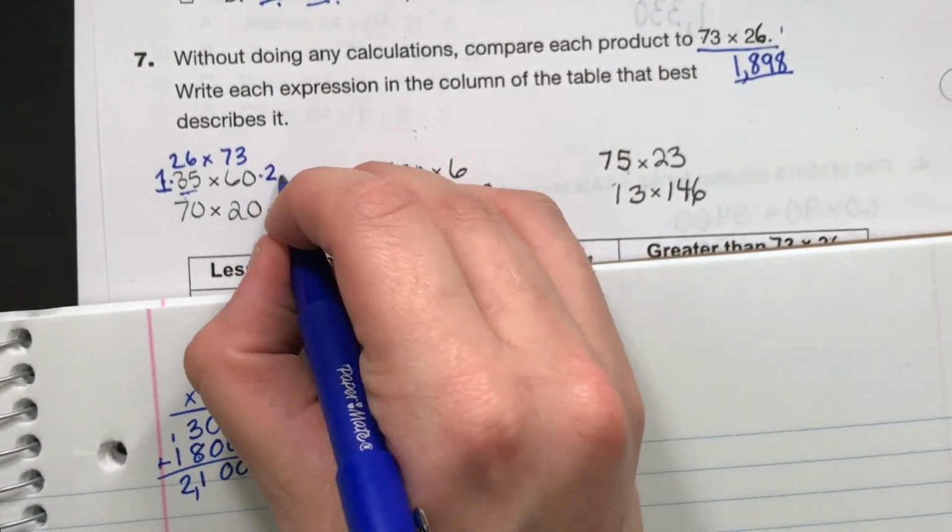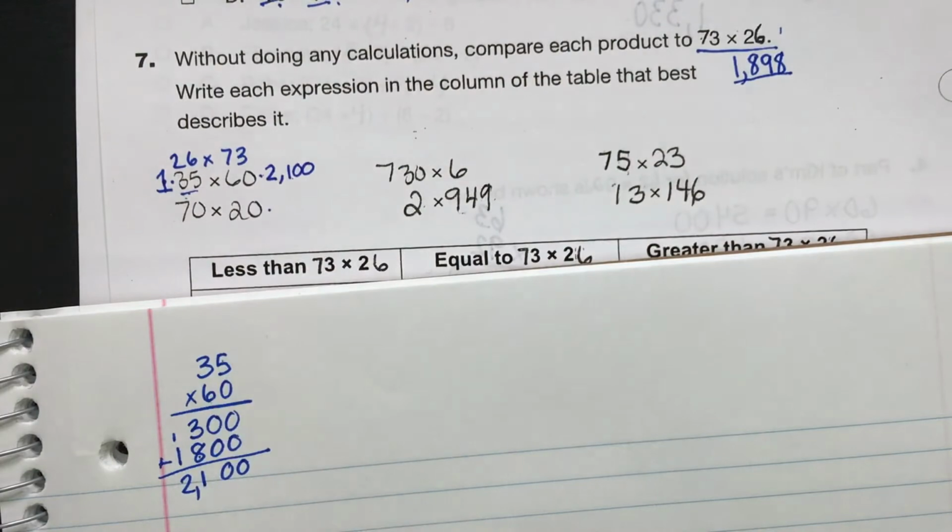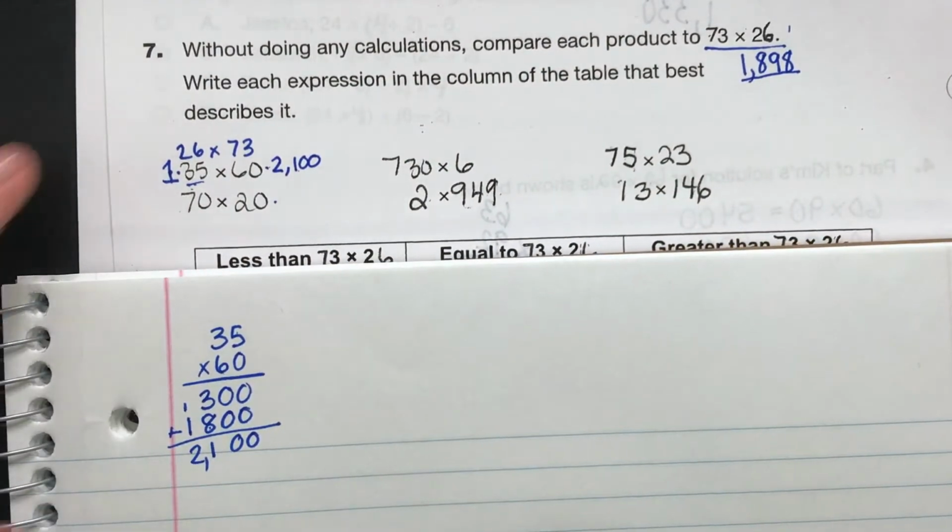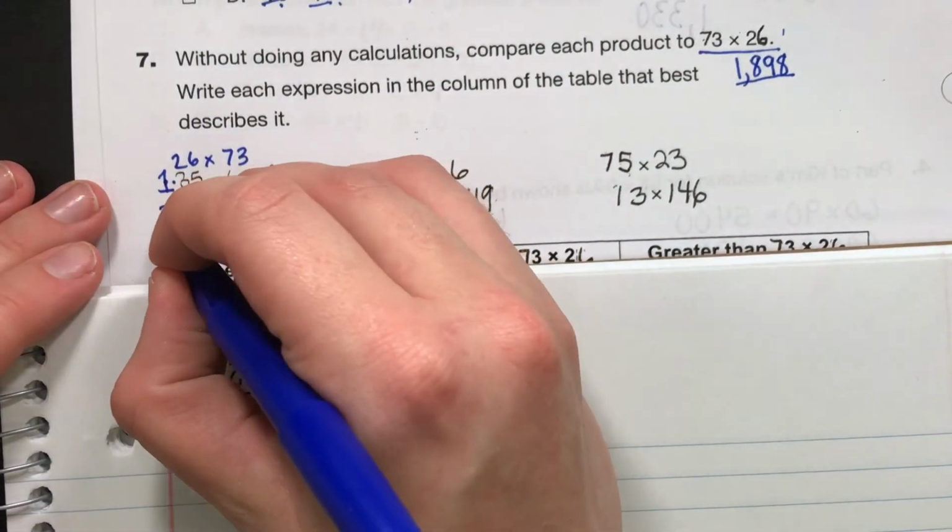So I'm going to write the answer right next to it. And I'm not even going to worry about the chart right now. I'm just going to worry about getting all of these problems solved. So now let's do number 2.